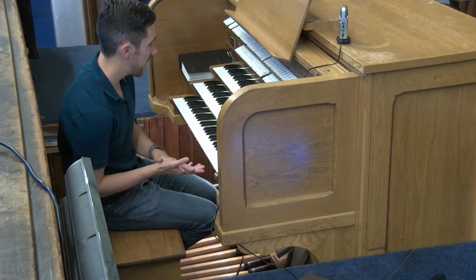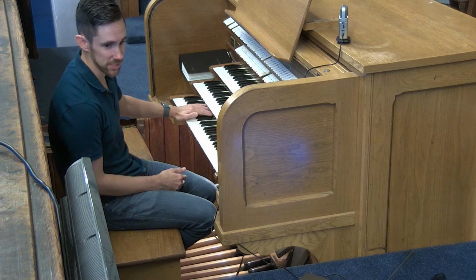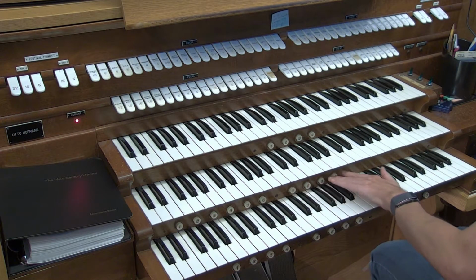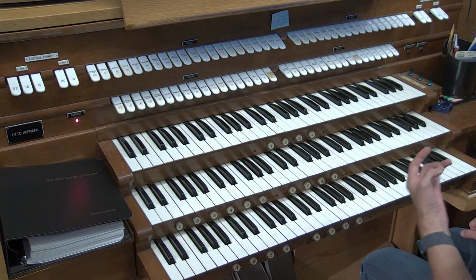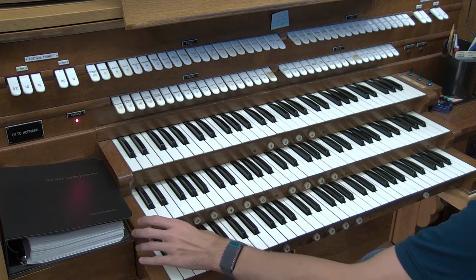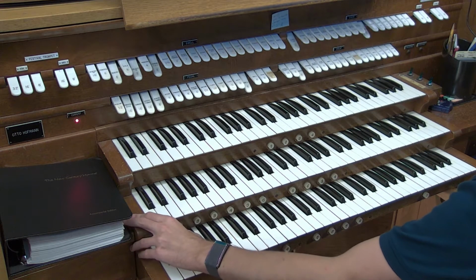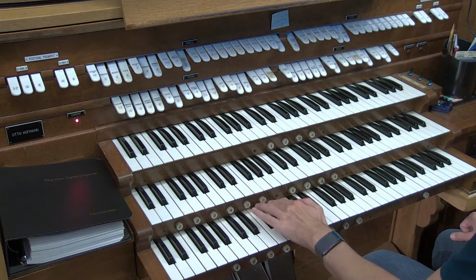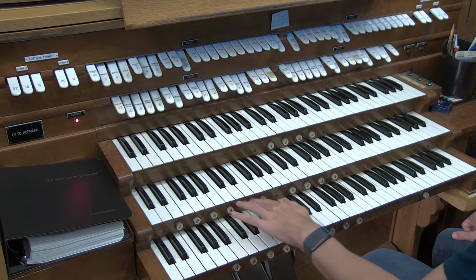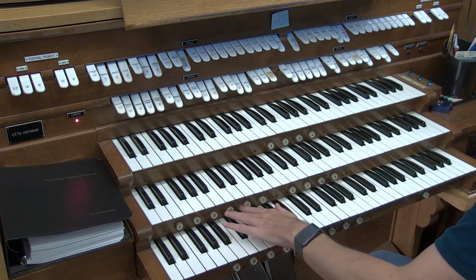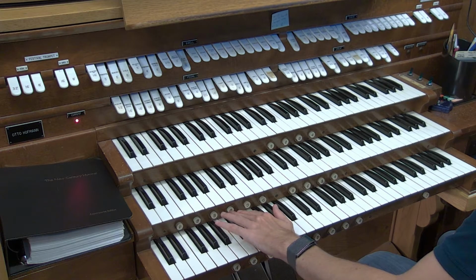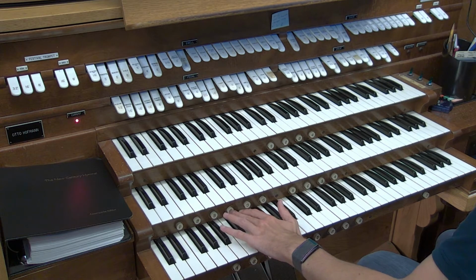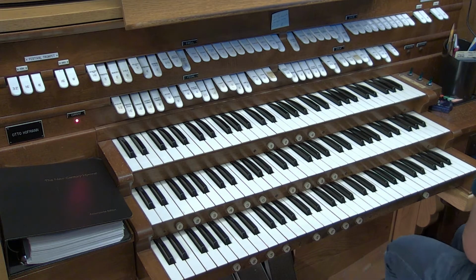Other problems we're having have to do with these general pistons. They do not recall the combinations that they're supposed to recall. I should be able to press this button and receive a series of stops that I have set. And you'll notice that 6 doesn't even work. These are occasionally reliable, but more often than not, I have to alter something because it did not bring up the correct combination of pipes.